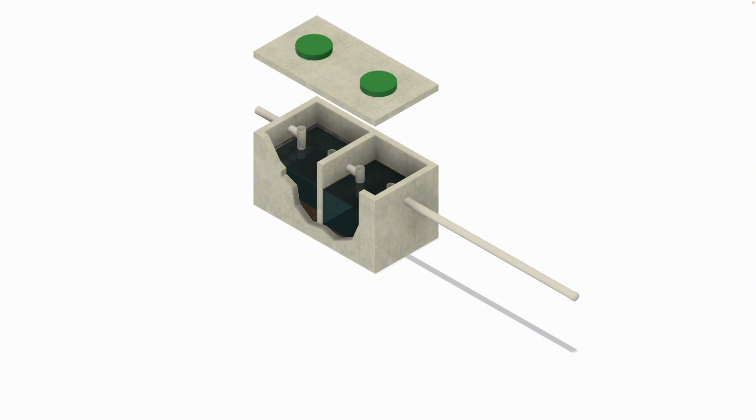And then through another baffle, the water then flows into the second chamber. And you'll note in the second chamber, you have almost all liquid water, little to no scum layer, and very little solids at the bottom of the tank in that second chamber.